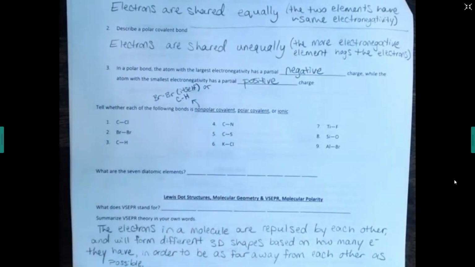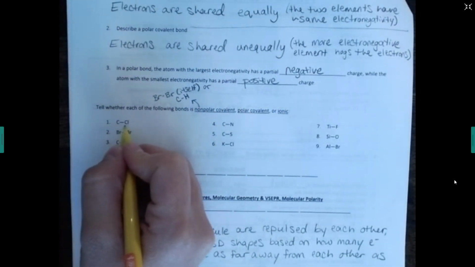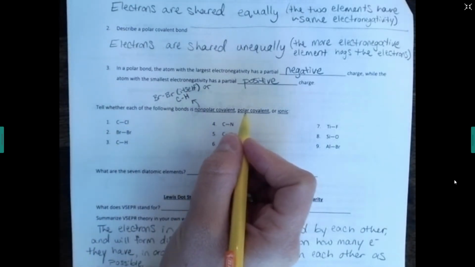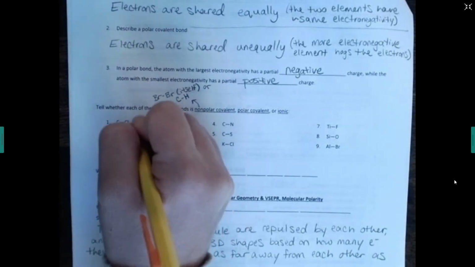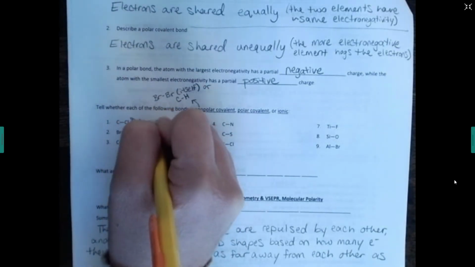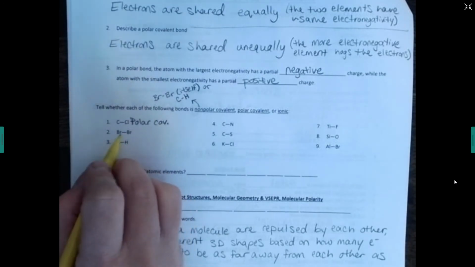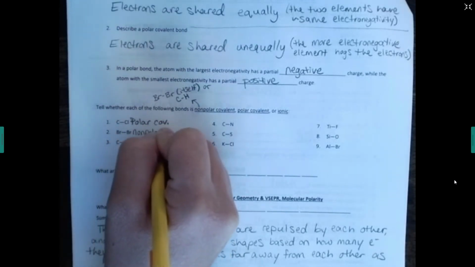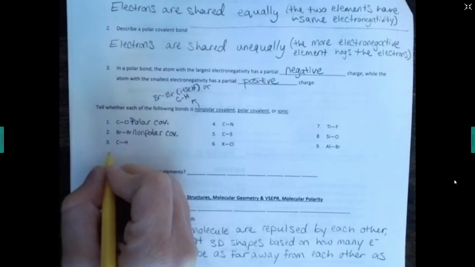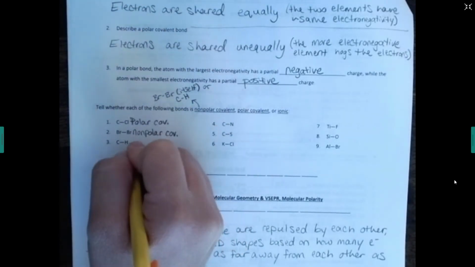Okay, and then ionic, remember, is a metal and a non-metal. So this one here. Is there a metal? There's no metal, so it must be covalent. If it's covalent, we're assuming all of them are polar unless it's one of these situations, which it's not. So this one would be polar covalent. This one, it's two things, they're not metals, two things of the same thing bonded to each other, so that must be non-polar covalent.